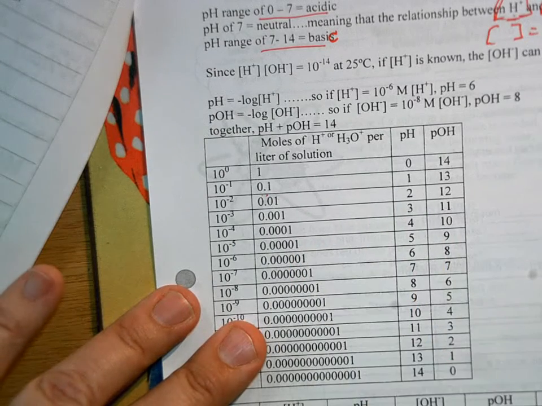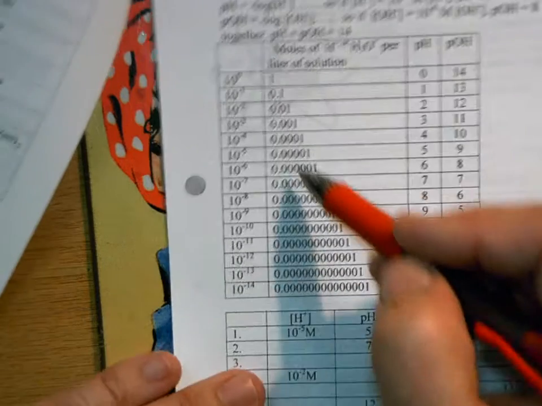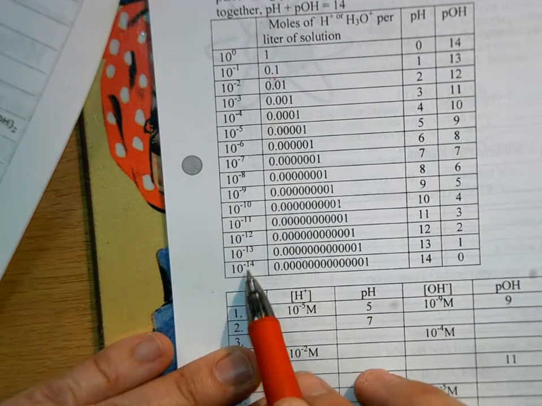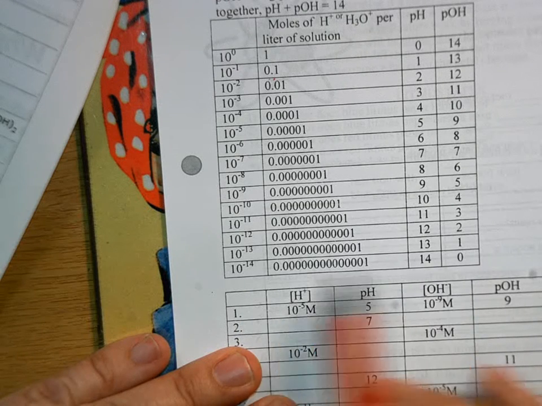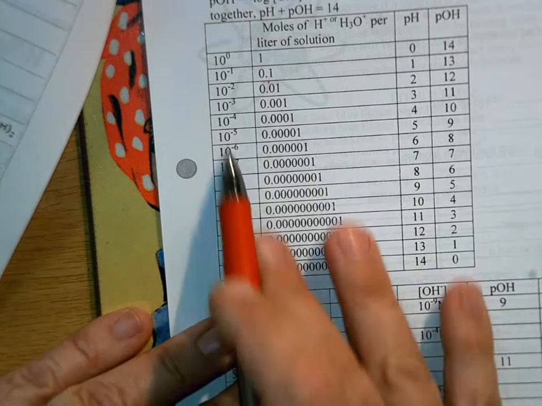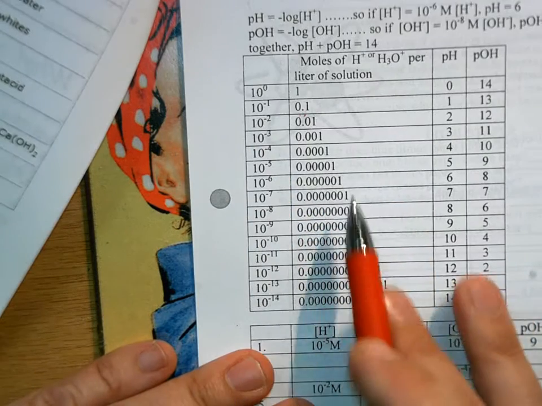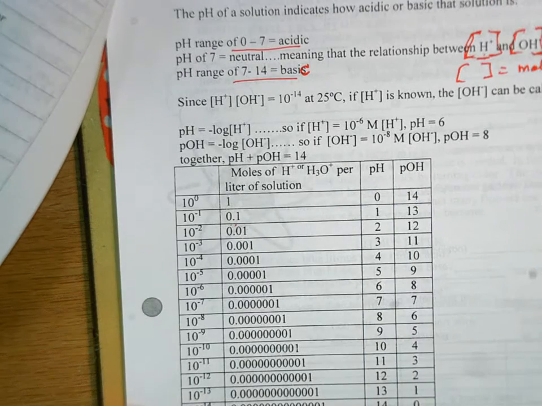It's a lot easier to do the math by changing these really tiny numbers, especially as we get to pHs that are 14, if you just use a 14 instead of 0.00000, and so on. So this chart shows you the scientific notation, what the actual number is, and also what the pH and pOH are.